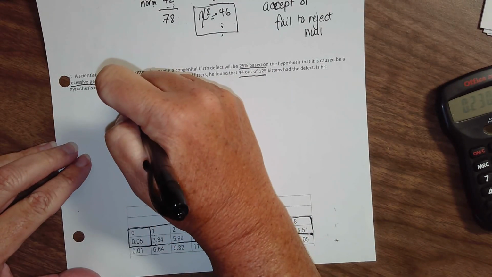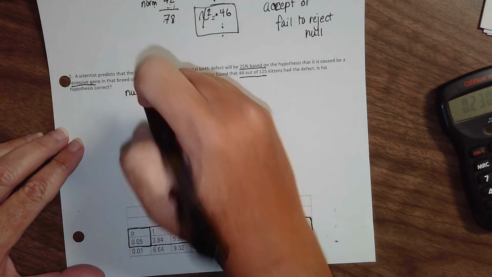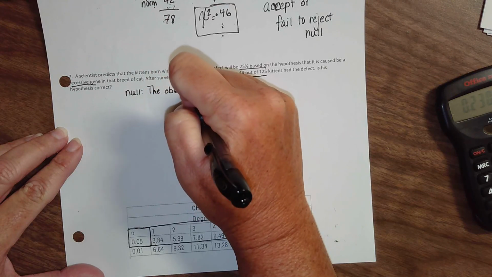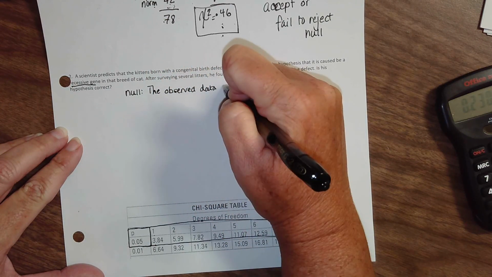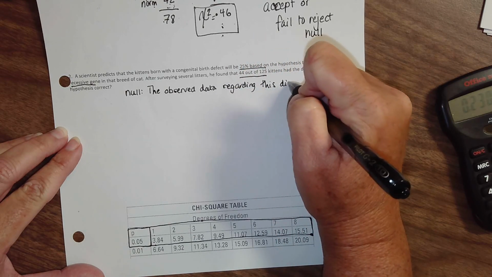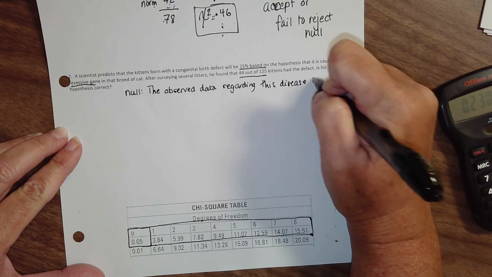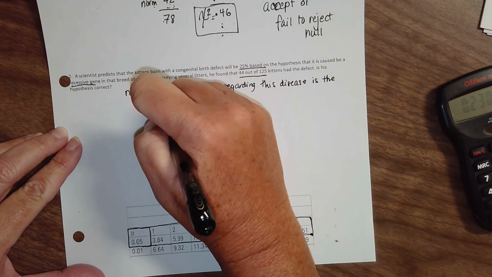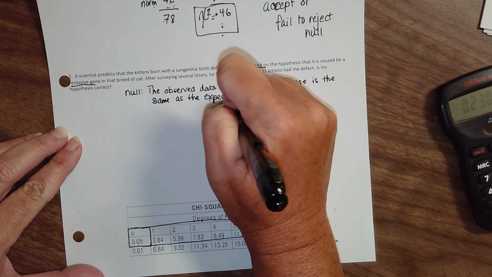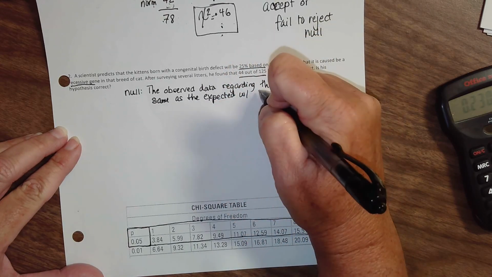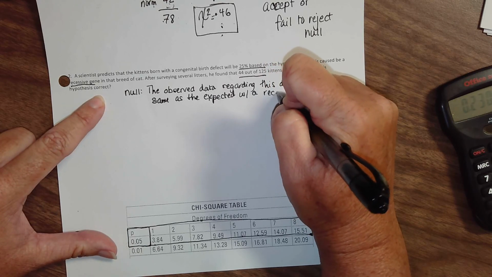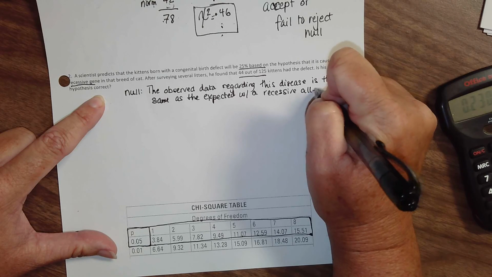Our null hypothesis is going to be something along the lines of: the observed data regarding this disease is the same as the expected, with a recessive allele.